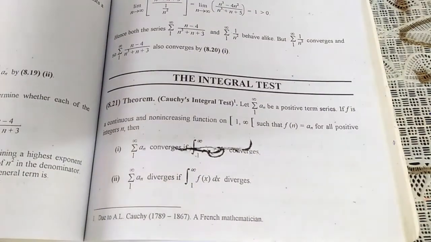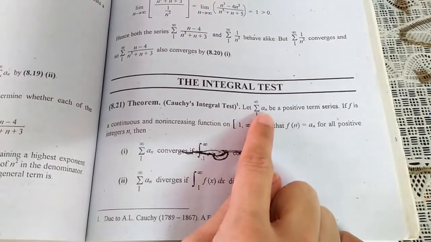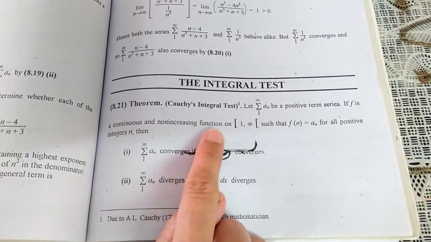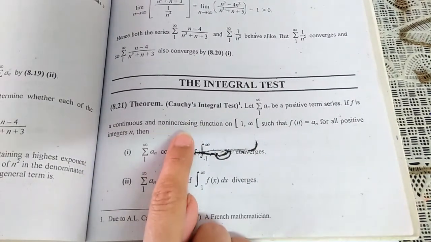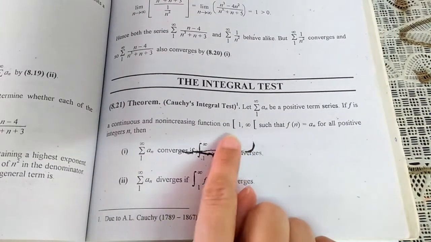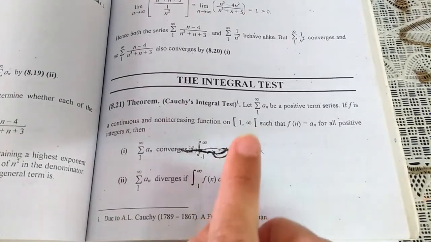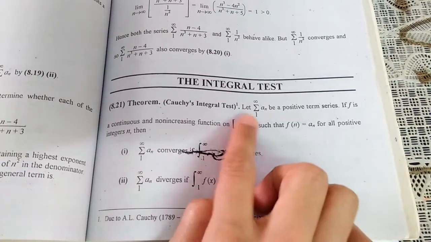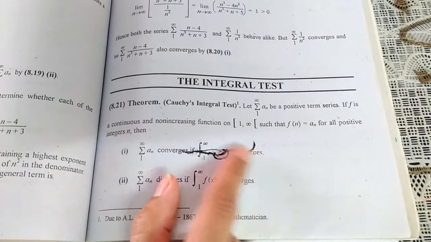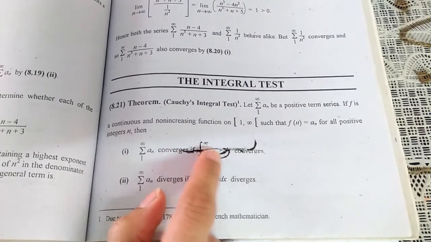The integral test, or you can say the Cauchy integral test: let summation 1 to infinity an be a positive term series. If f is a continuous and non-increasing function, non-increasing meaning the decreasing function, on the interval 1 to infinity, then find the integral from 1 to infinity of an.